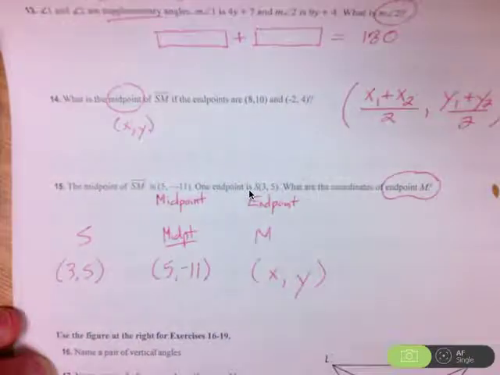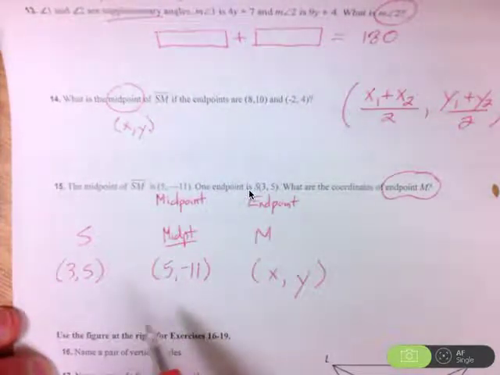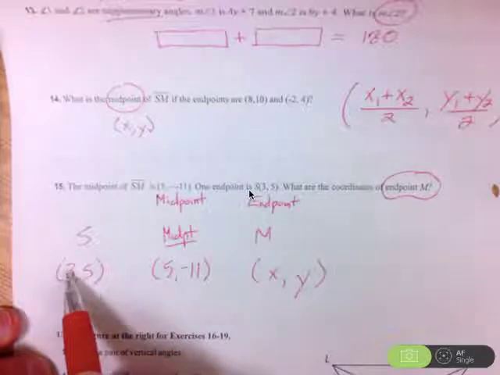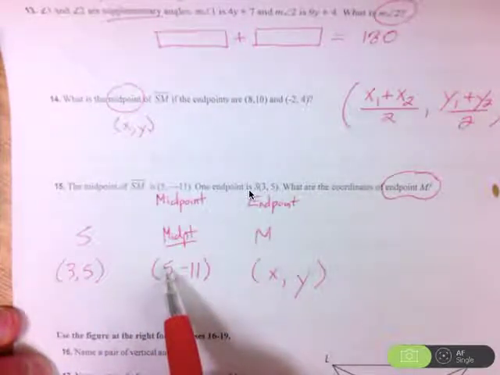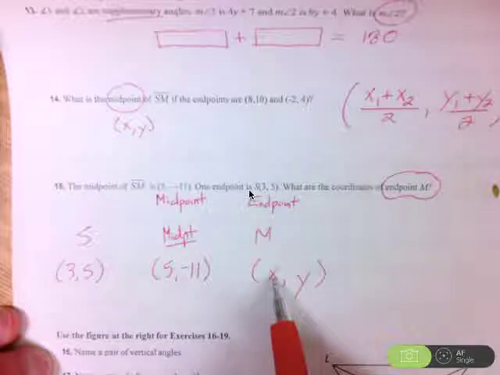So the truth is, you can do this algebraically, you can draw a graph, but I would just follow the pattern. You have to decide, what do you have to do to the 3 in order to get the 5? And if you want the 5 to be the x-coordinate in the middle, then you need to decide, what do you need to do to go from 5 to get to this endpoint's x-coordinate?